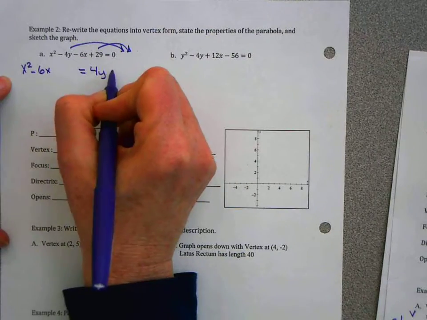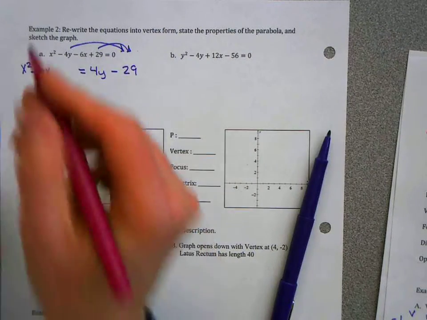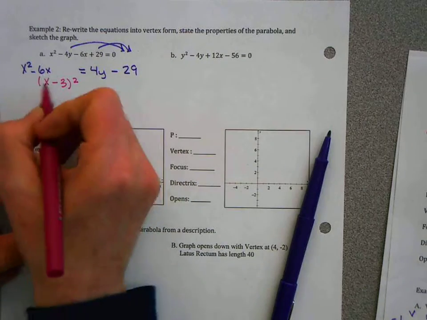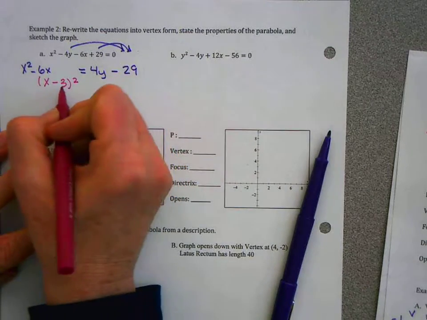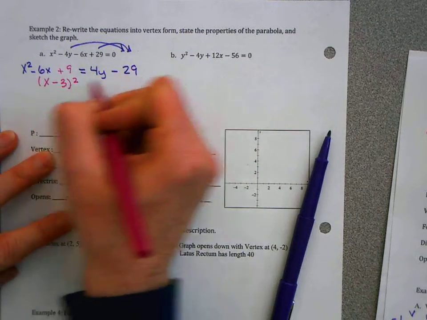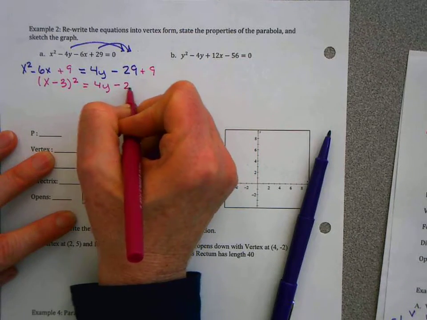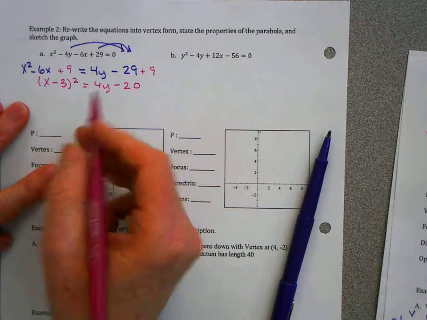Positive 4y minus 29. Then we want to complete the square. So square that, we'll put the c here. It is 9. If we add 9 to the y minus 20, we still are not in standard form, so we need to factor out the greatest common factor.